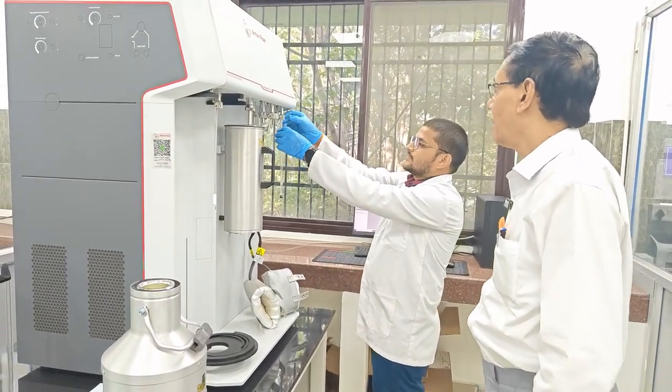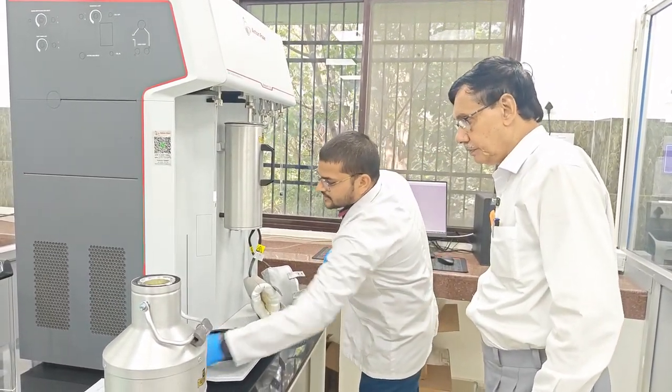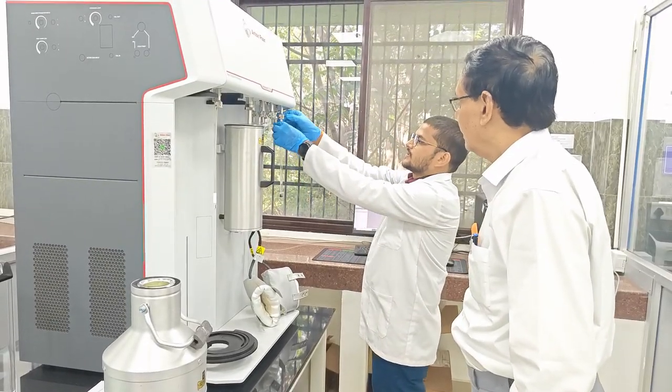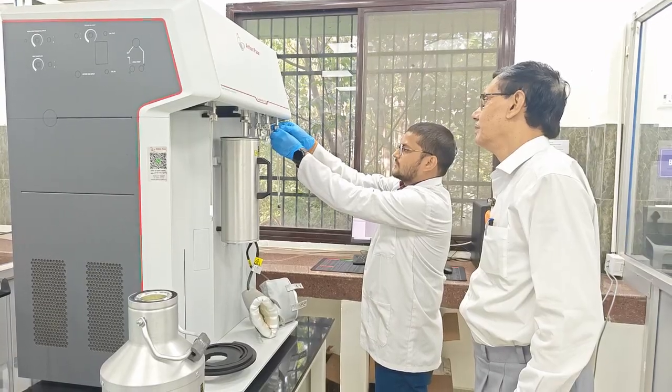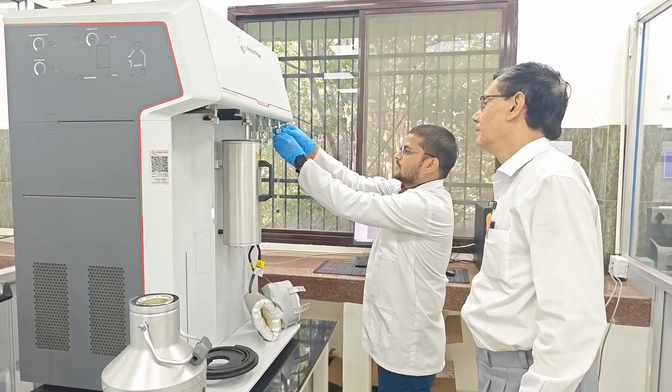And after removing the sample, we have to cap it so that moisture cannot go inside. Yes, and it is already evacuated.